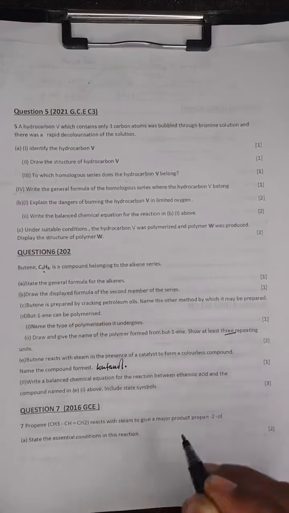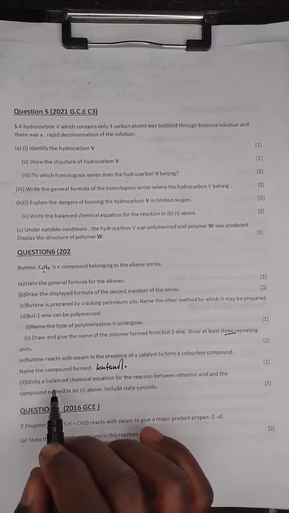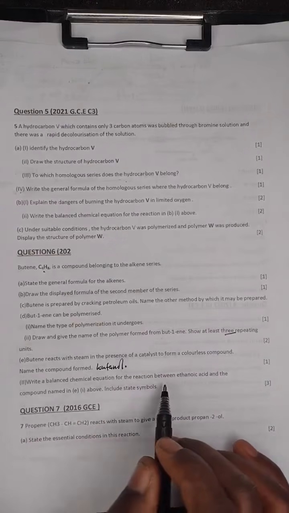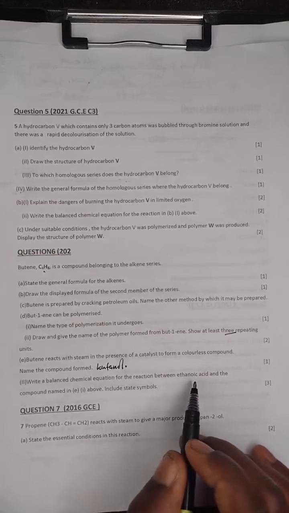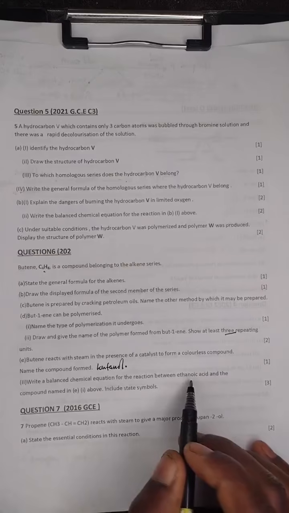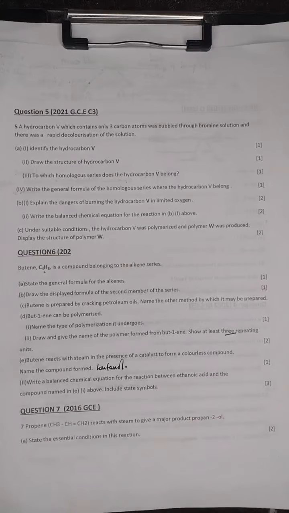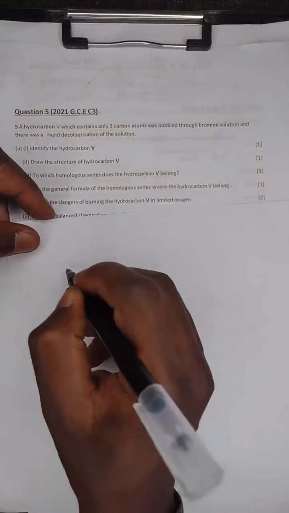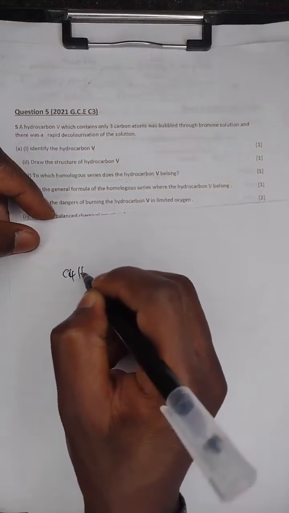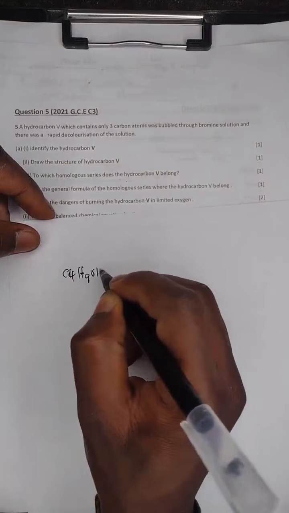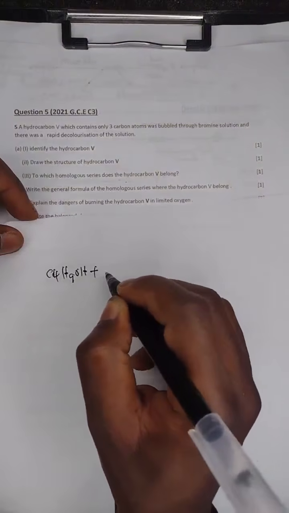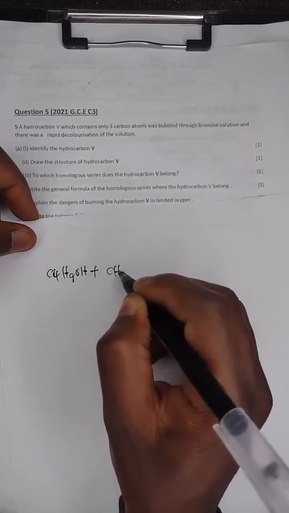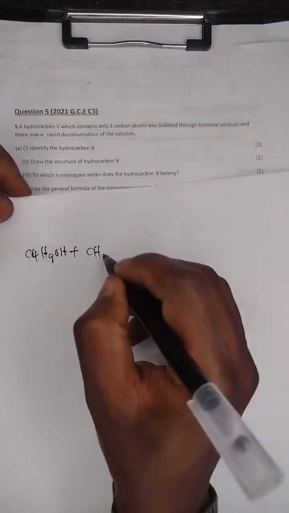Now we are writing the balanced chemical equation between ethanoic acid and butanol. So this is how we write it. So butanol, C4H9OH plus ethanoic acid.